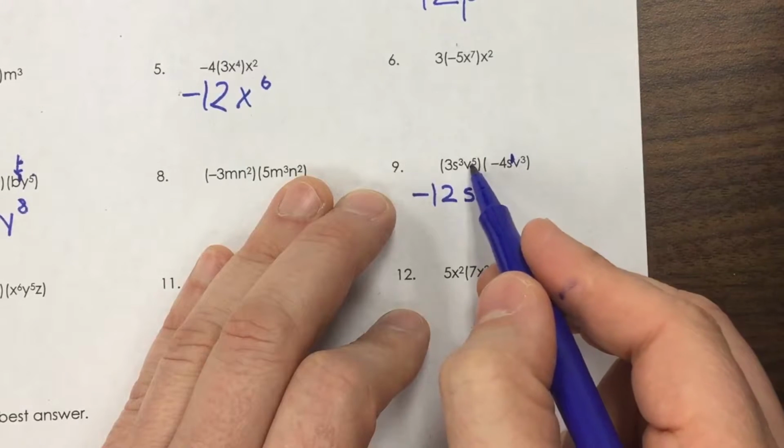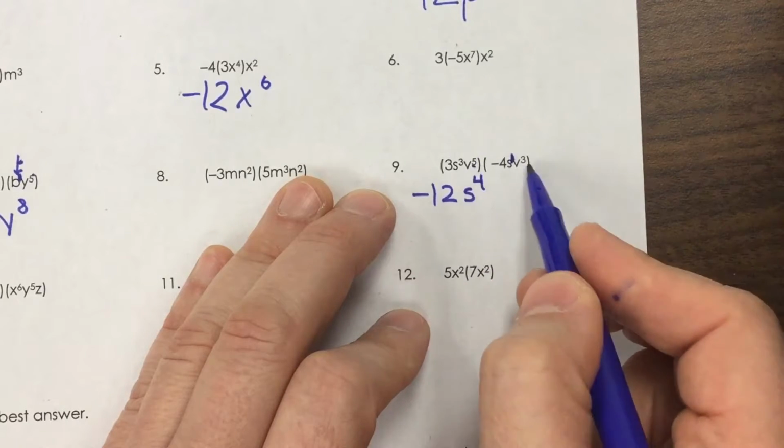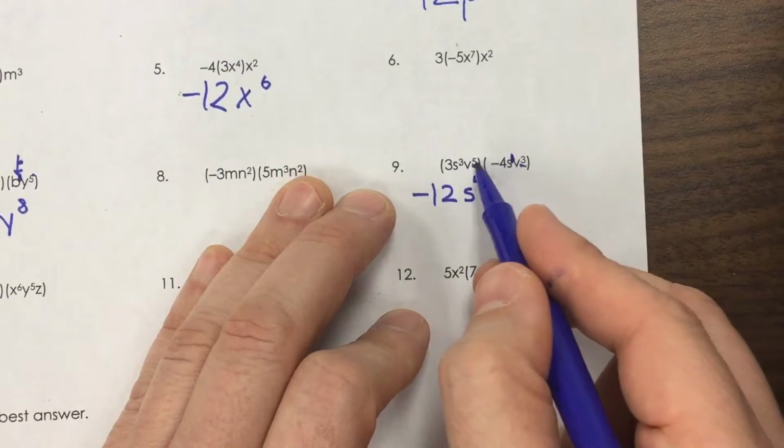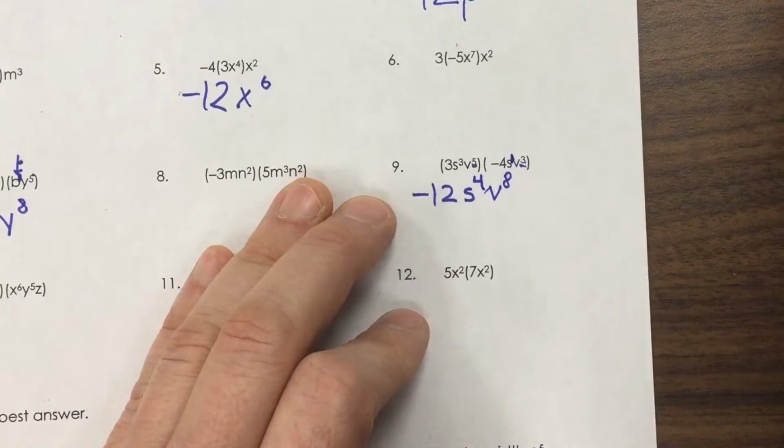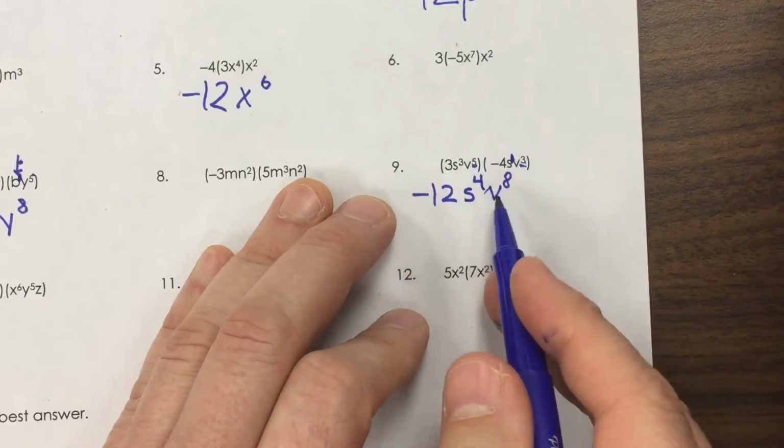And now for my v. v to the 5th, and then v to the 3rd. The 5 plus 3 gives me v to the 8th. So I have negative 12, s to the 4th, v to the 8th.